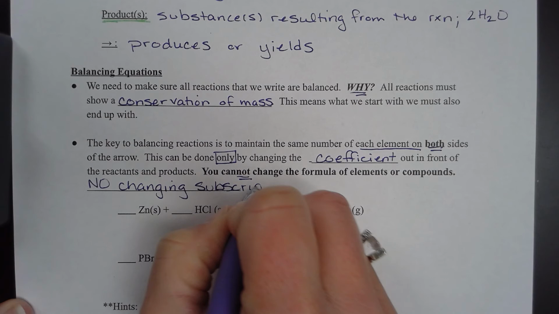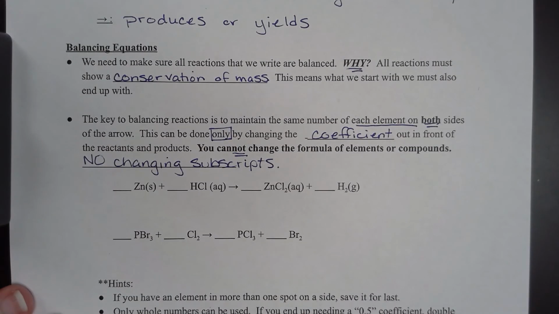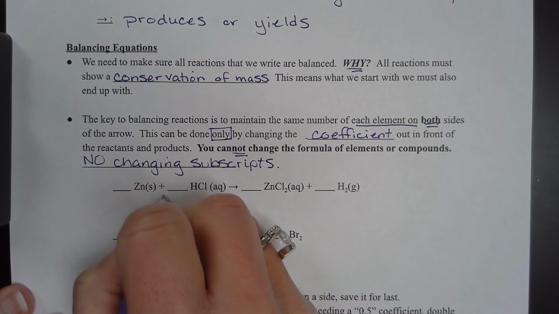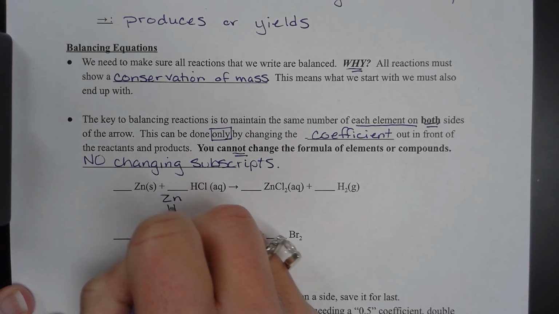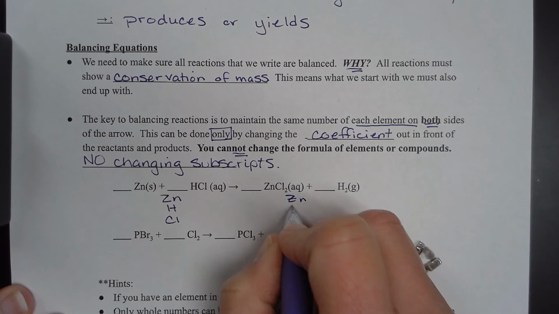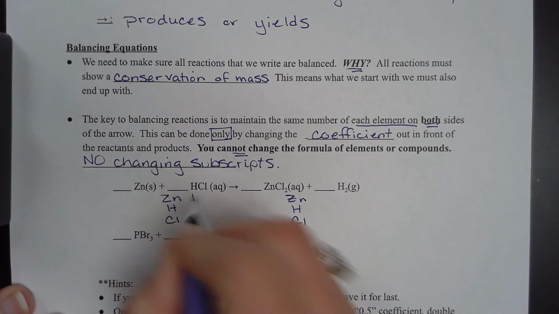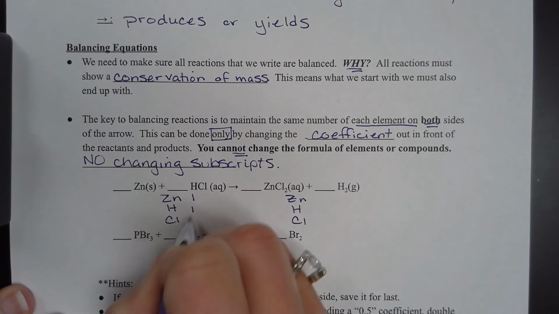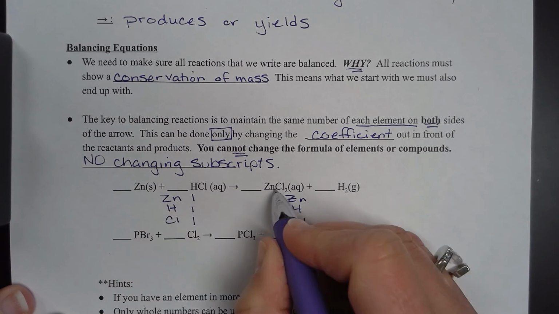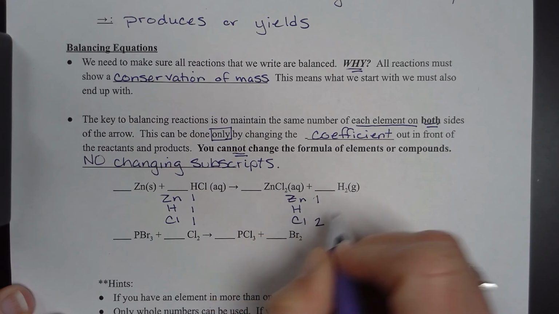Now when we do this, we're going to count. I'm going to set it up that we have a zinc, we have a hydrogen, and we have a chlorine to start with. I'm going to put them in the same order. We're going to count. I don't see any subscripts, so that means we've got 1 zinc, we've got 1 hydrogen, we've got 1 chlorine. Over here we've got 1 zinc. Since we have a subscript 2, we've got 2 chlorines and 2 hydrogens.